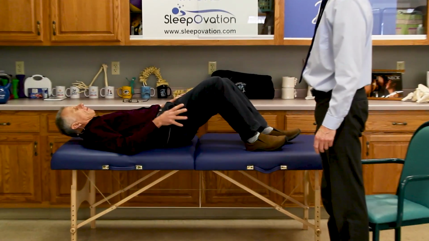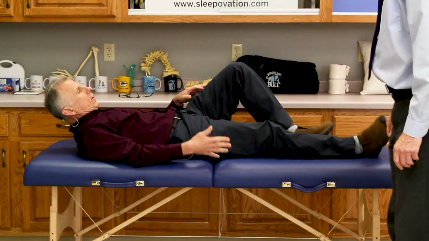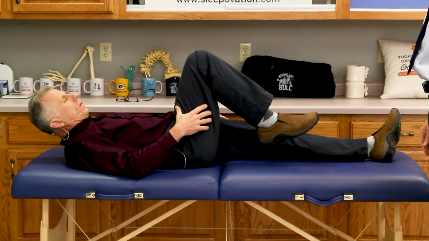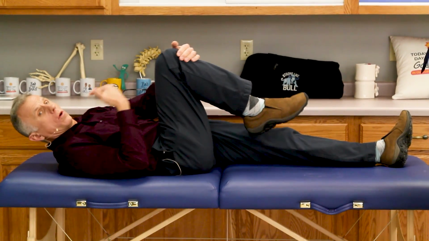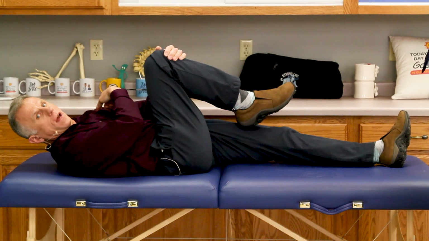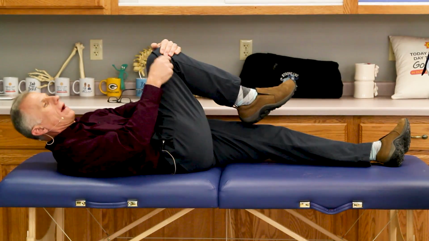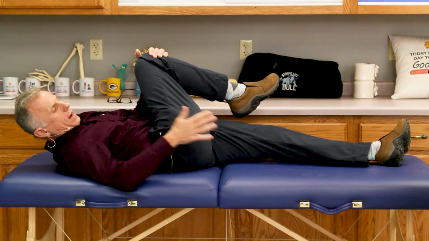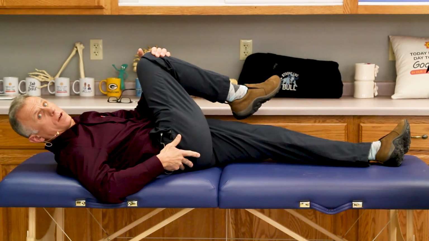You can do this in your bed or on a carpeted floor. If you bring your knee towards you and then across to the opposite shoulder, that stretches the piriformis.